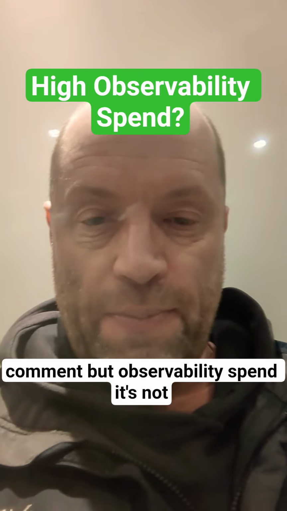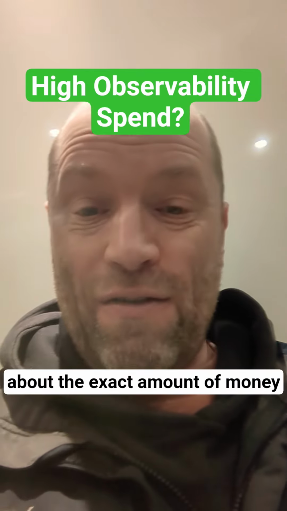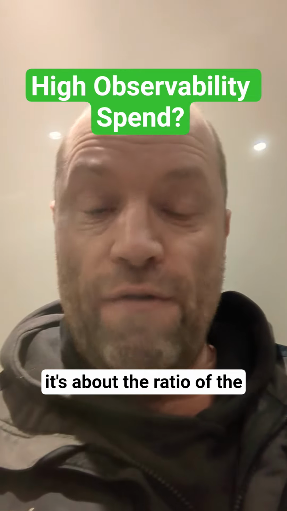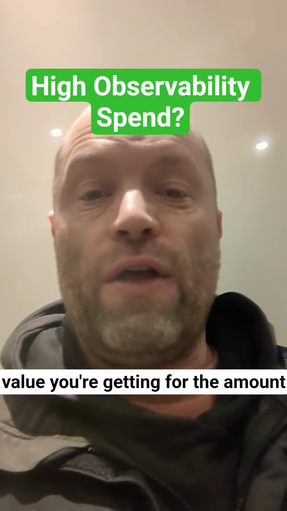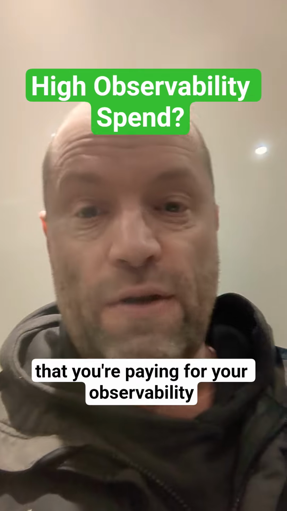But observability spend is not about the exact amount of money, it's about the ratio of the value you're getting for the amount that you're paying for your observability.